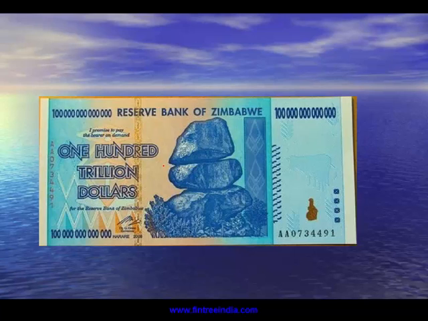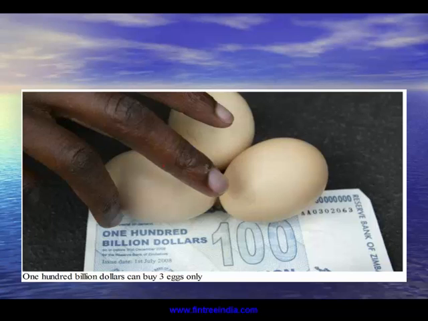Now if you travel to Africa, you can buy this currency as a souvenir, right? Last time I tried to purchase, you can buy a $100 trillion note for about 100 odd US dollars. You can keep this as a souvenir and then you can say you have $1 trillion with you. Then $100 billion. The last one is the best one.